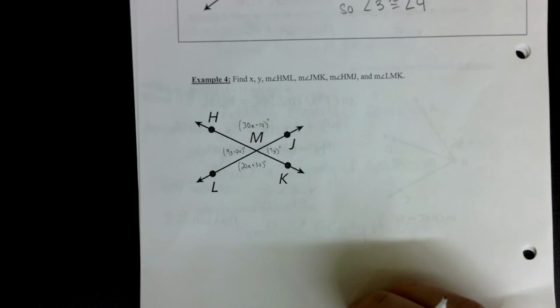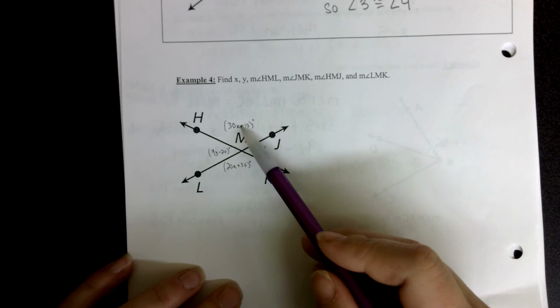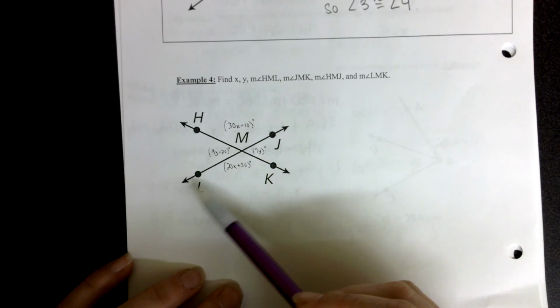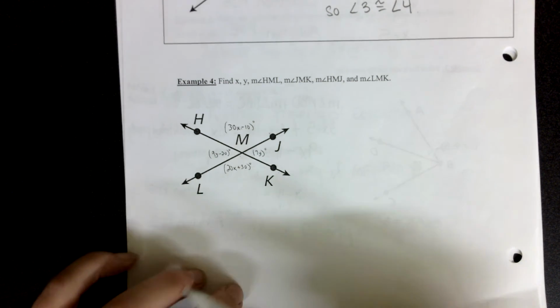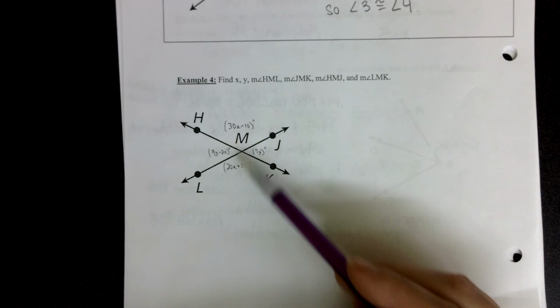Last example. Example 4. It says find x, y, the measure of angle HML, the measure of angle JMK, the measure of angle HMJ, and the measure of angle LMK. So given the vertical angle theorem, we know that angle HMJ and angle LMK are vertical angles, so that means they're congruent, which means they have the same measure. So these are equal to each other.